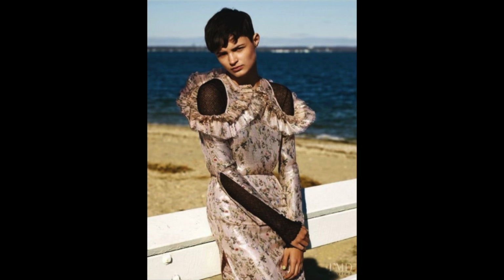Pale pink floral brocade dress with exposed shoulders and slits in the long sleeve going up to the elbow. A mesh black shirt can be seen on the exposed shoulders and arms. Model has short, dark hair and is leaning against a railing at the beach.